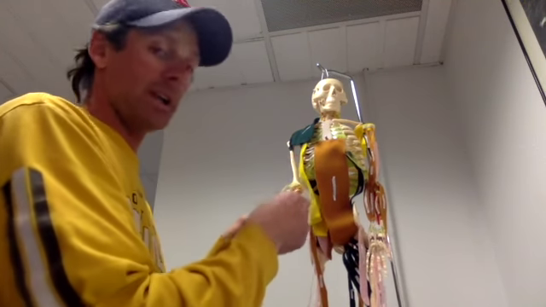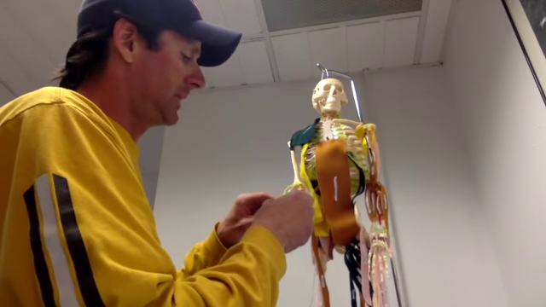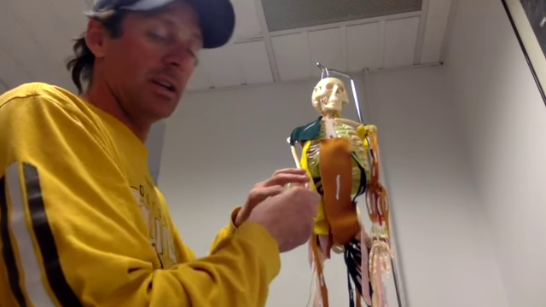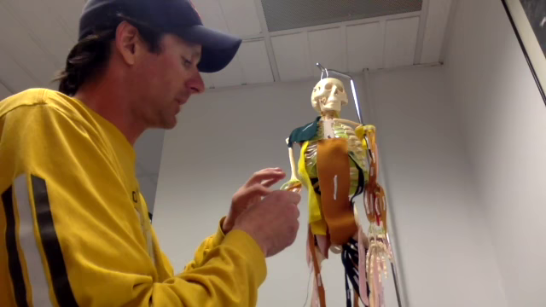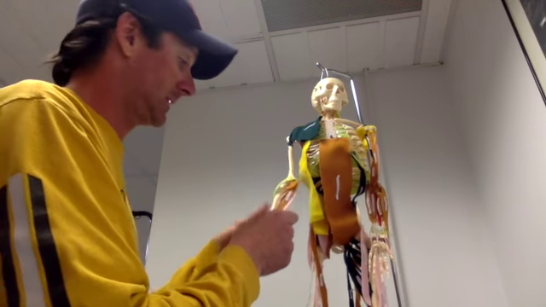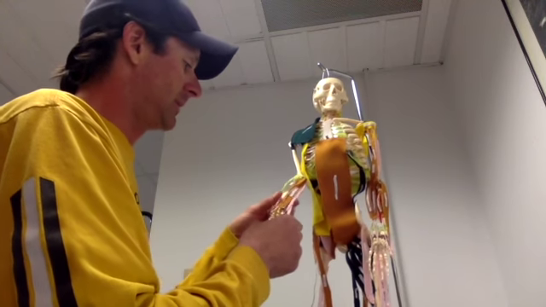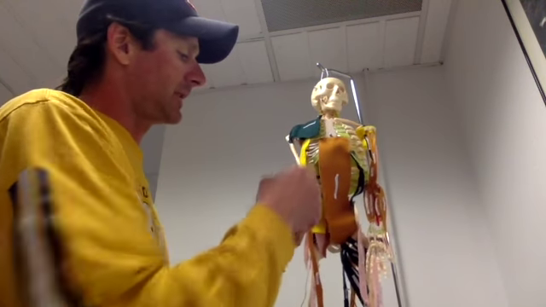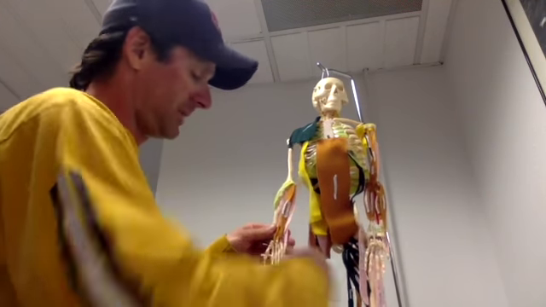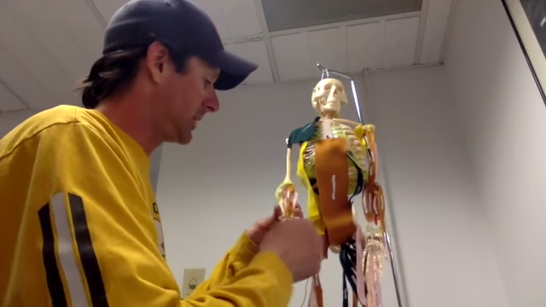The flexor carpi radialis inserts in the metatarsals here, and the flexor carpi ulnaris inserts on a couple of the carpal bones, the pisiform and the hamate, I want to say. Don't hold me to that one. So these again flex the wrist, and they also help with abduction and adduction of the wrist. It's amazing what the body can do.